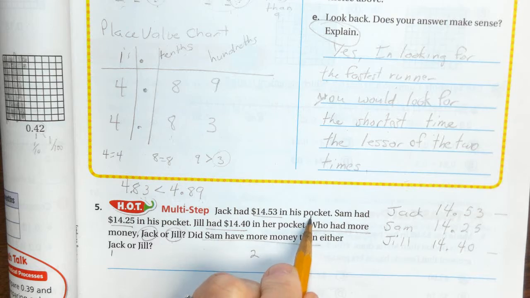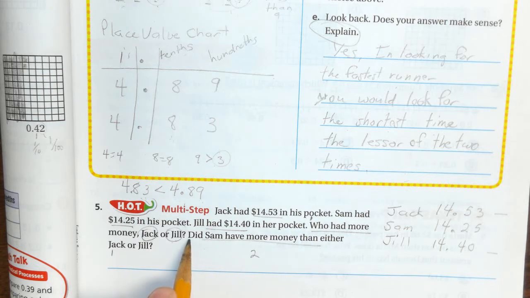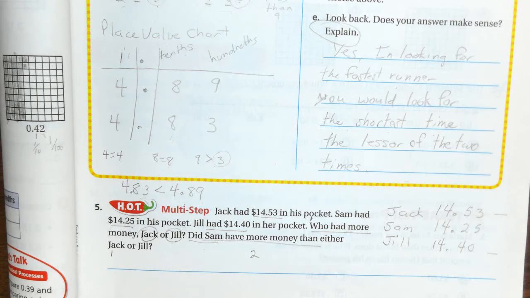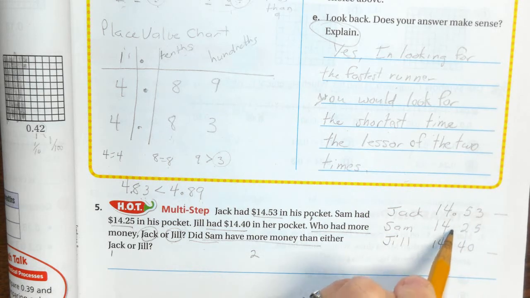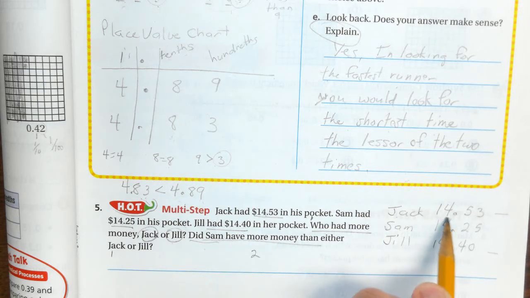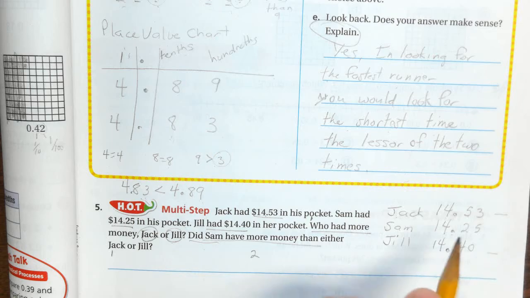Question is, who had more money, Jack or Jill? Okay, that's one question. Well, next question, there's two questions here. Did Sam have more money than either Jack or Jill? Okay, so we've got to compare these amounts to be able to answer the question. So here's what I did. I want to line these digits up, and I lined them up on the decimal. And I wrote Jack, he has $14.53. I really should write a dollar sign there.